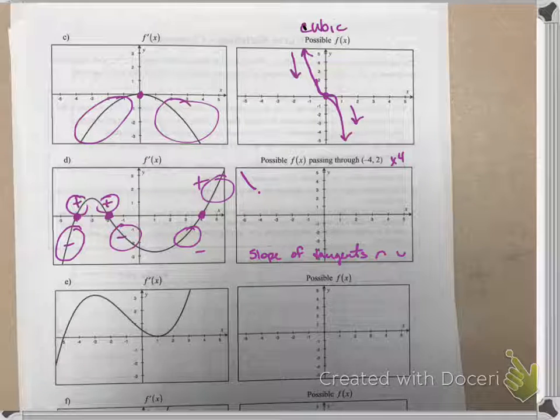And it says this thing passes through (-4, 2). So this is decreasing till it gets to there. There's our slope of the tangent line of 0. Sorry for the bell. Then it goes and increases. Our graph is going to increase, and it's going to continue increasing until it gets to -2. So at -2, we have another one of those, this time going from positive to negative. So it's going down. We have another one of those critical points.